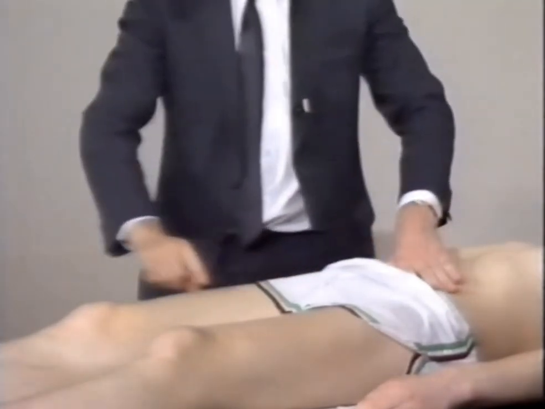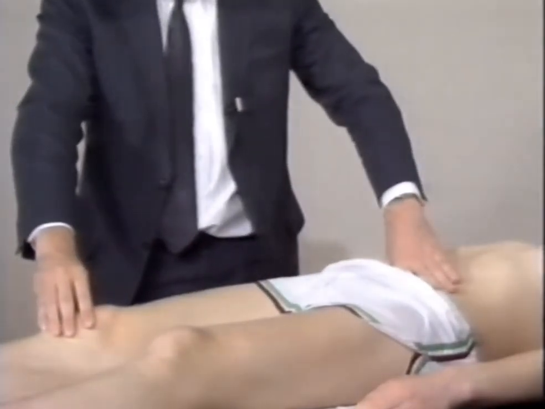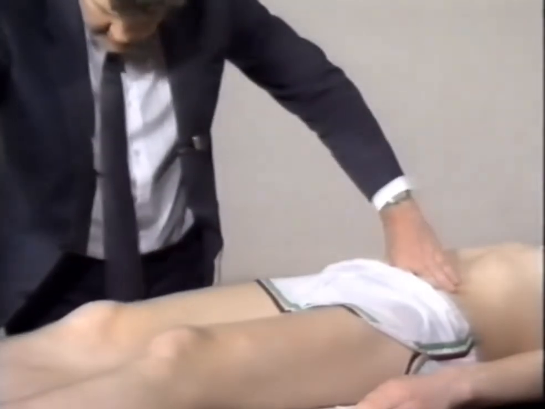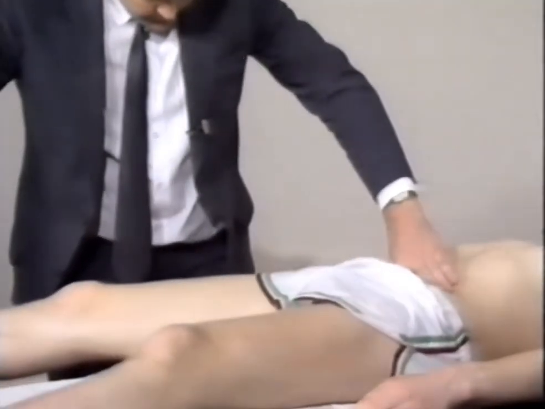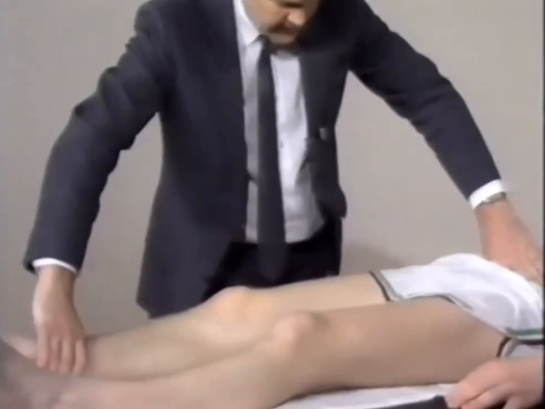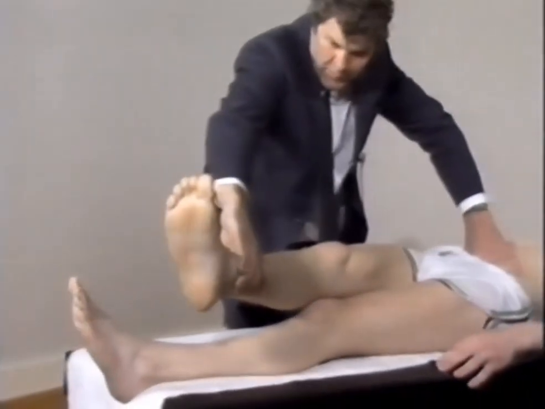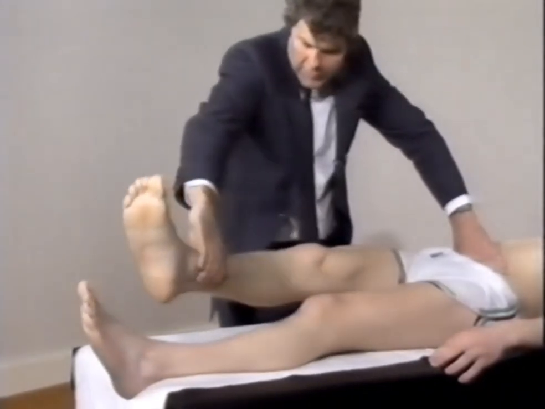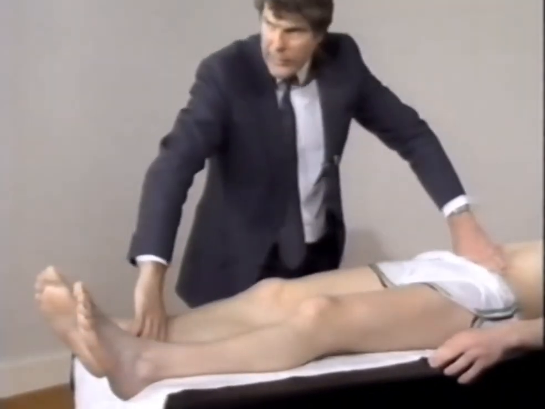And only from that starting point can you truly record abduction, which is the outward movement of the leg, and you record it again in degrees from the starting point to the finishing point, and adduction, which is the inward movement of the leg, again recorded in degrees from the starting point to the finishing point.